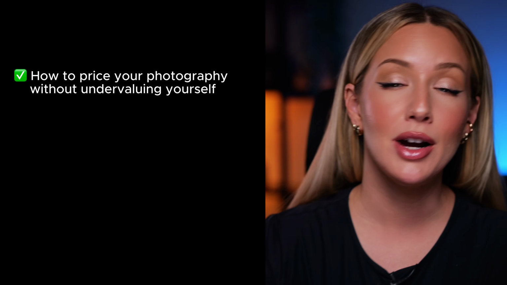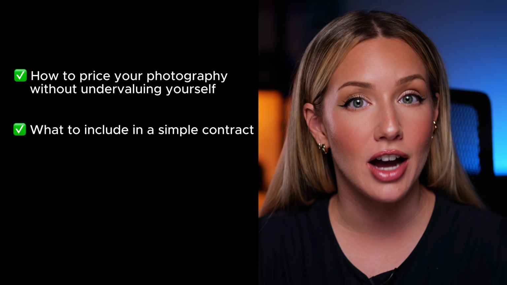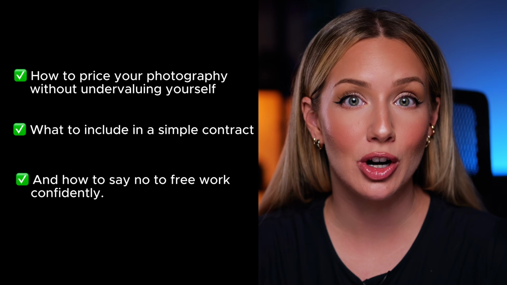Practice saying these out loud so it feels natural when somebody asks. And remember, it's okay to say no. You can be kind and professional at the same time. All right, let's recap. You learned how to price your photography without undervaluing yourself, what to include in a simple contract, and how to say no to free work confidently.